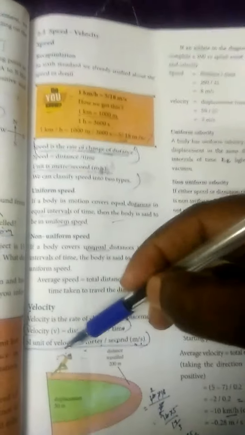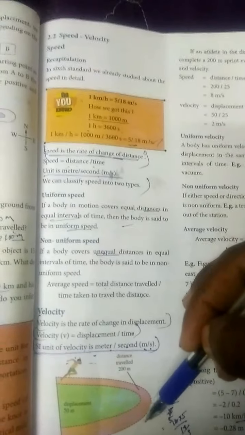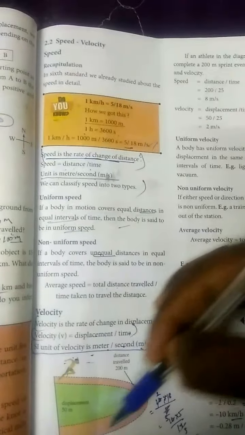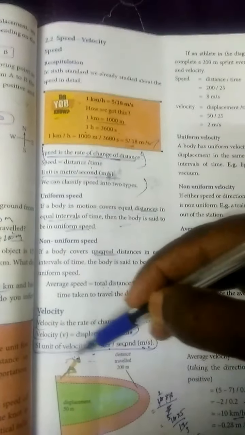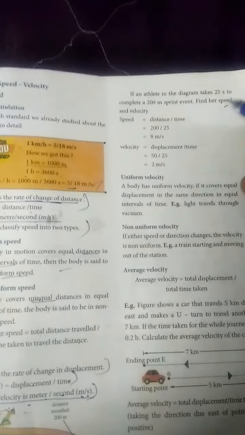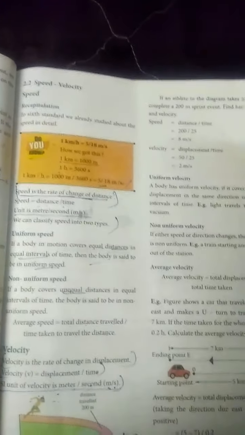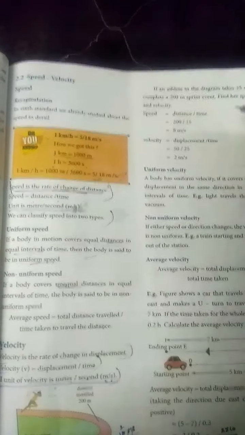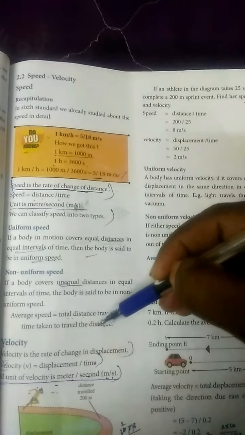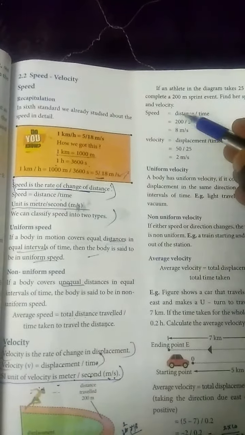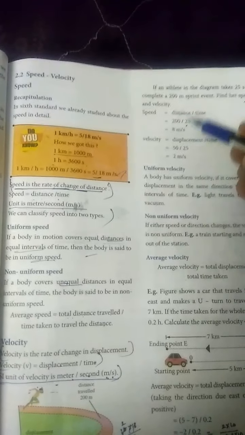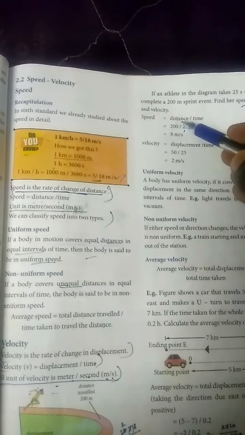The athlete moves around the ground, and the total distance of 200 meters is covered in 25 seconds. What is the question asking here? We have to find the athlete's speed and the athlete's velocity. You already know the speed formula. Speed equals distance by time taken. So what is the distance? The entire distance covered by the athlete in 25 seconds.